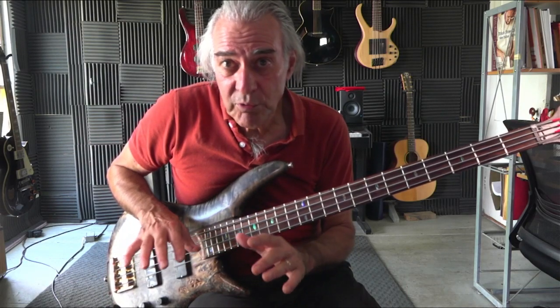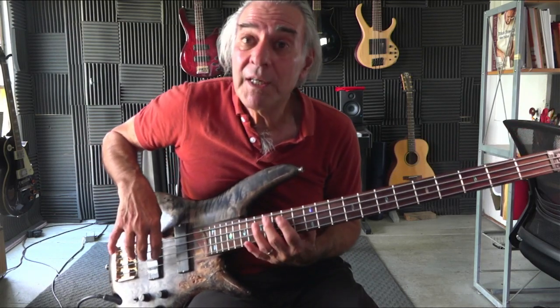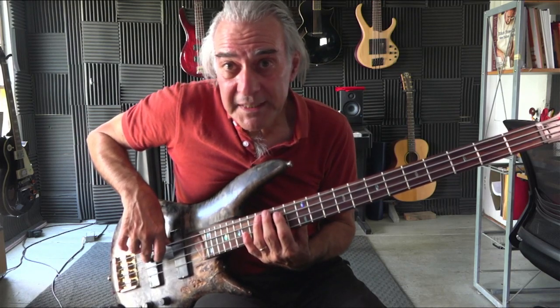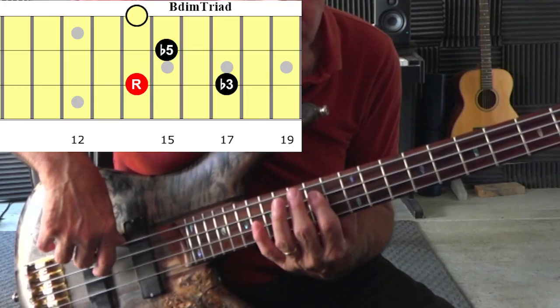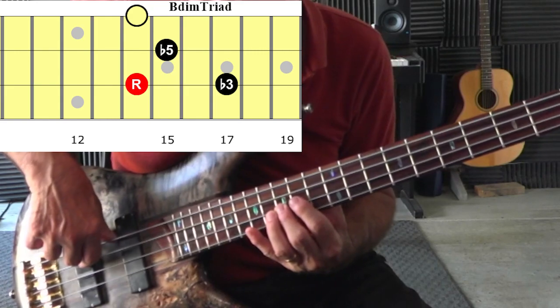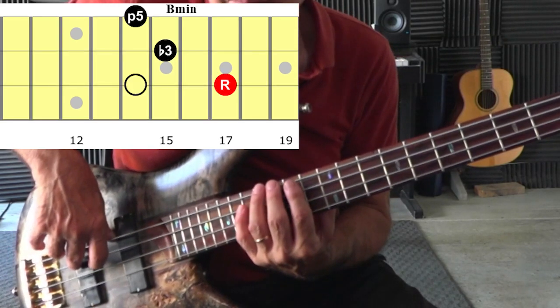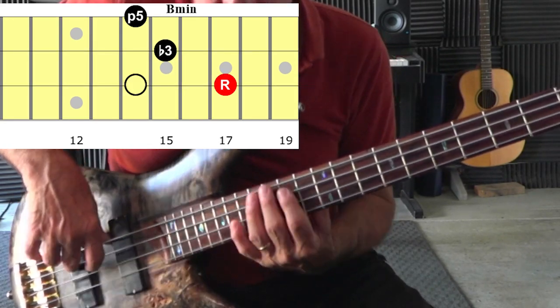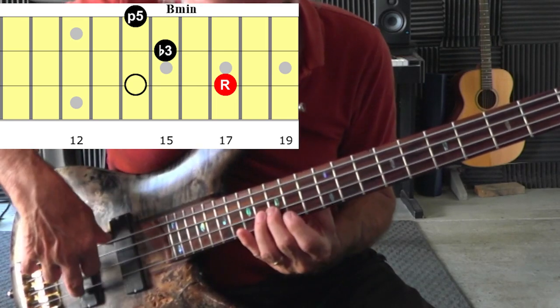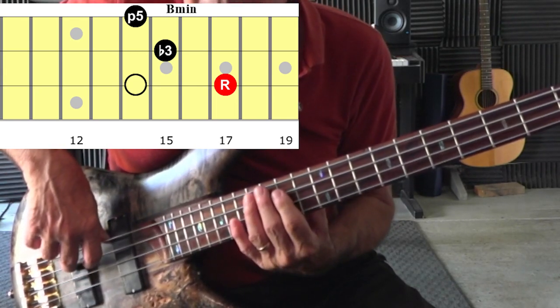This special degree has a unique quality, which is a diminished. So there is a diminished triad on the bottom, 1, flat 3, flat 5, and then from the 3rd this time we get another minor triad, a D minor triad on top of a B diminished triad.